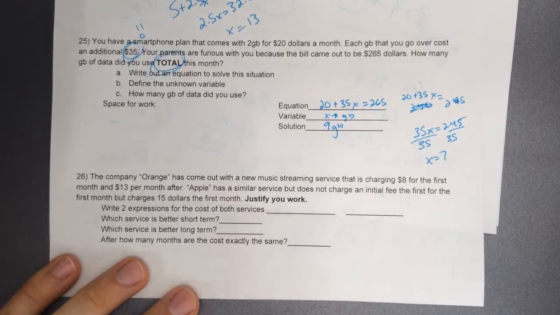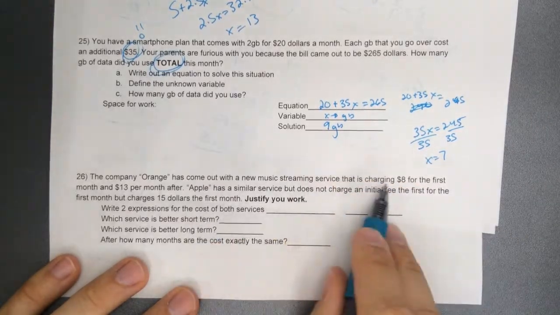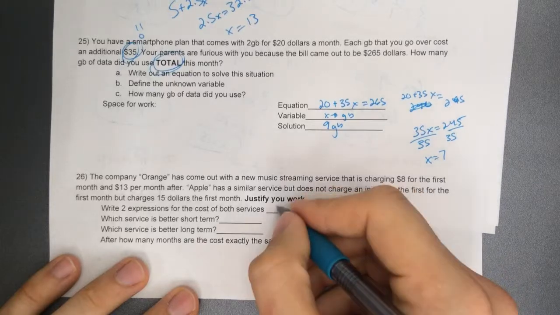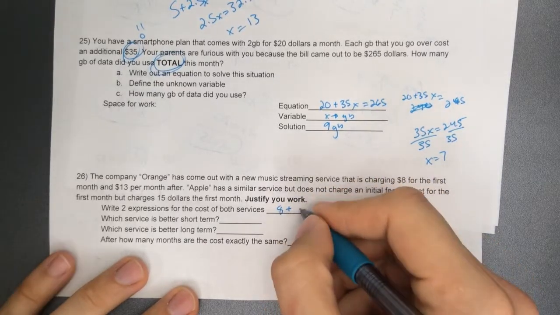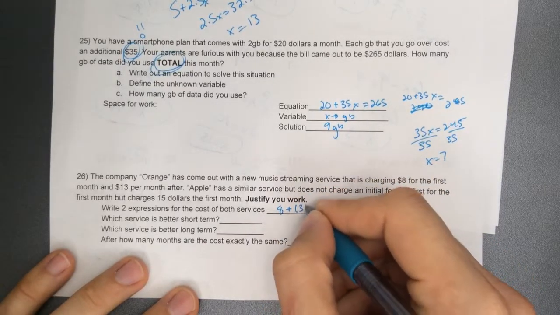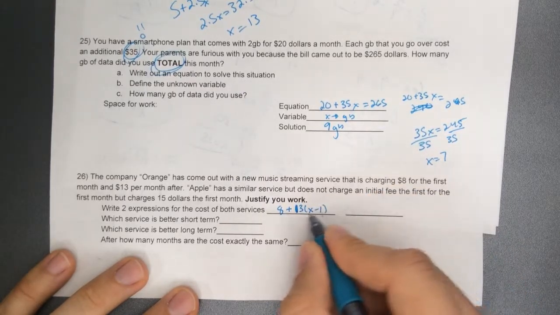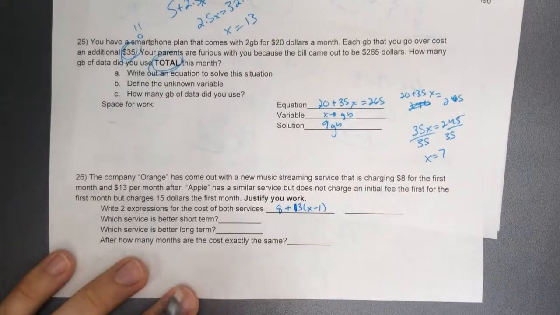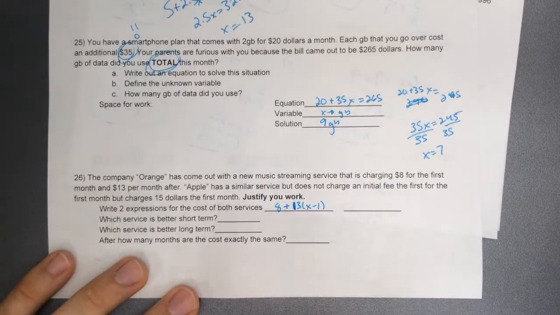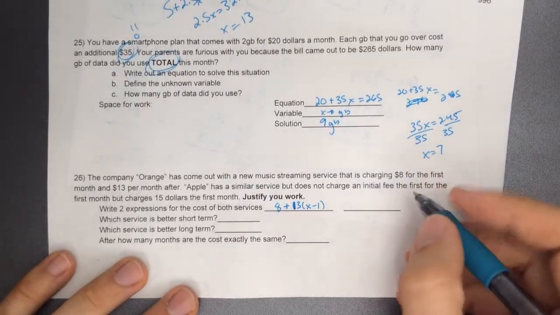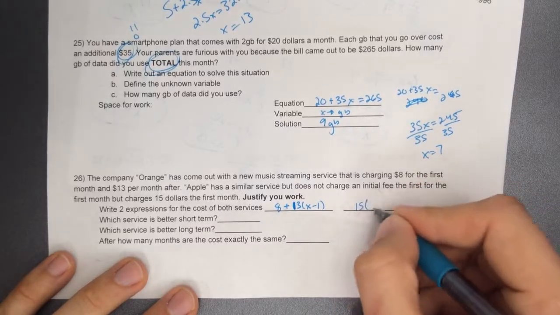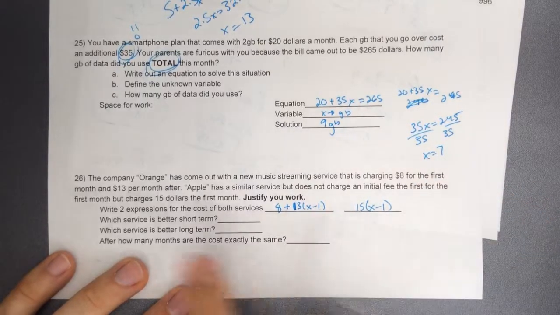26. The company Orange has come out with a new service. $8 for the first month, $13 for each after that. So $8 for the first month, and then $13 for each month after that, which is x minus 1. So it's 13 for the number of months. If you did 2, it charges $8 for the first month, $13 for just the second. So we want that x minus 1 there.